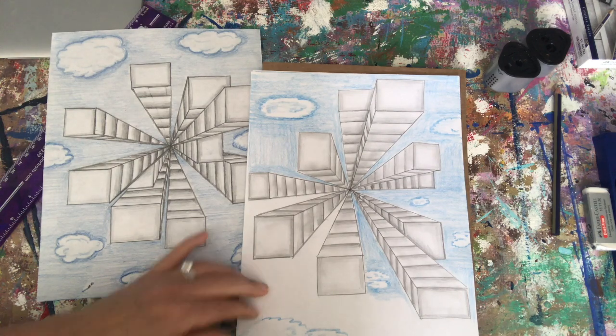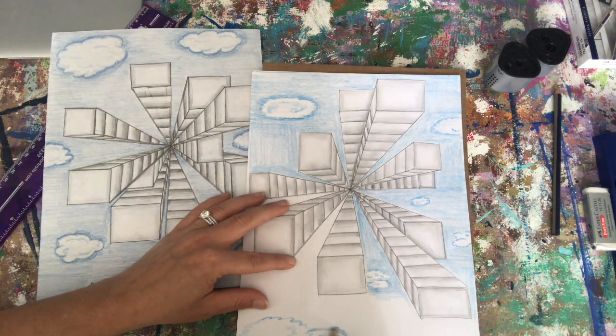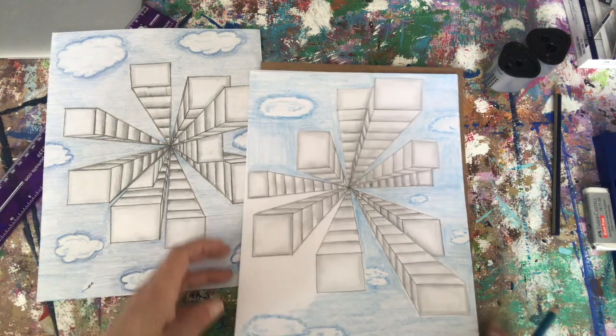Remember, you're going to start at the lines. At each line is where it's the darkest. And as you come up to the sky, it gets lighter. Way down at the vanishing point is pretty dark. So you can darken that up as much as you want to.